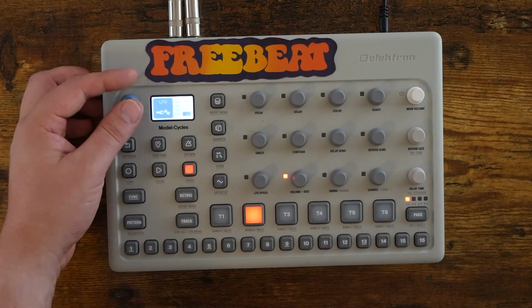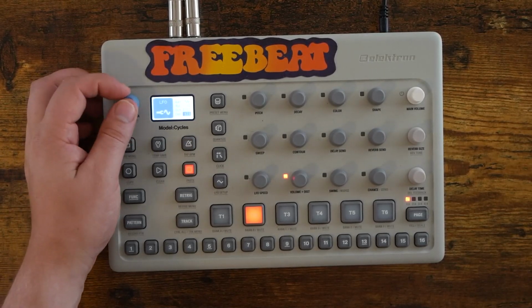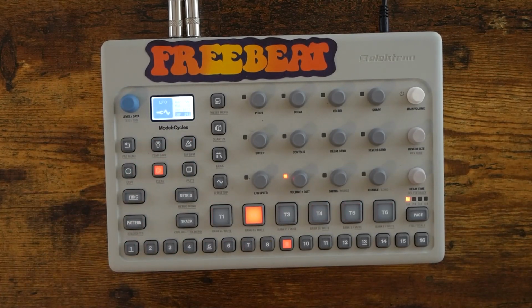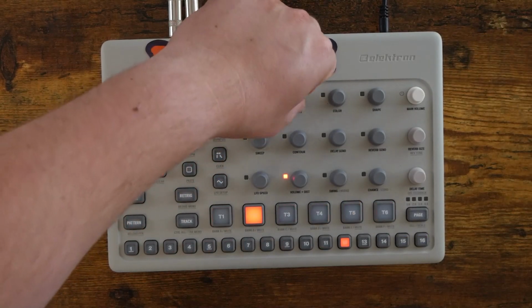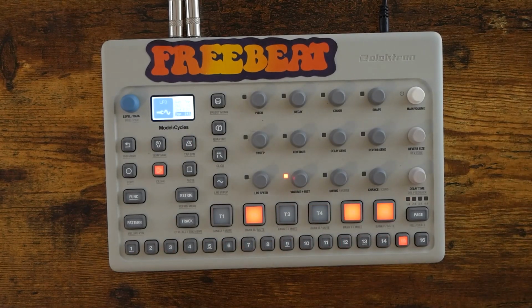Depth we're gonna set to, oh boy, 14.1. All right, here we go. Let's increase the decay. That's actually not terrible.